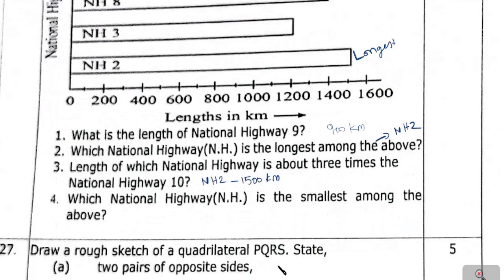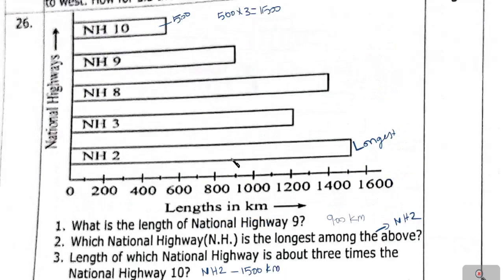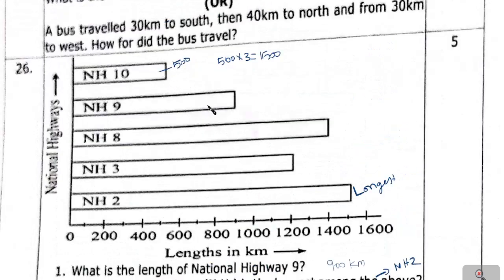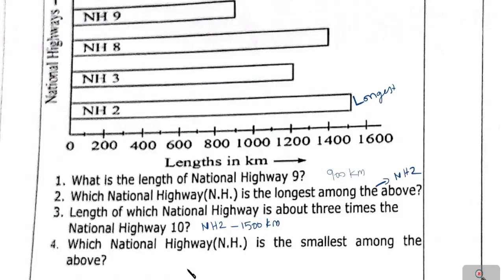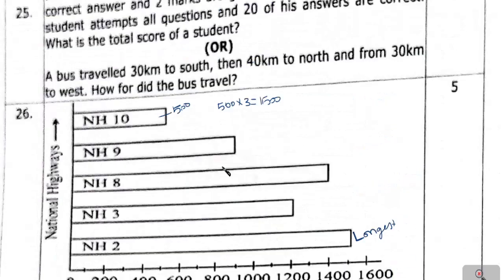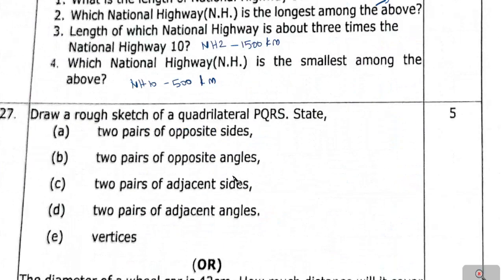And which national highway is the smallest among the above? The smallest among the above is NH10, 500 kilometers. Okay. Next question.